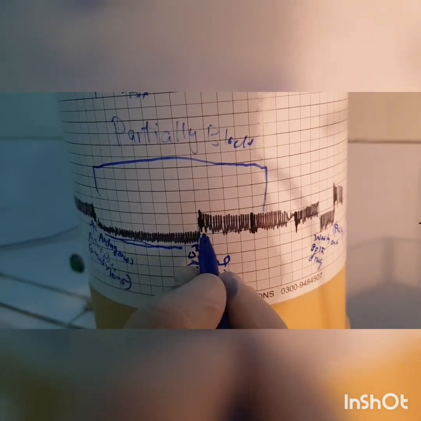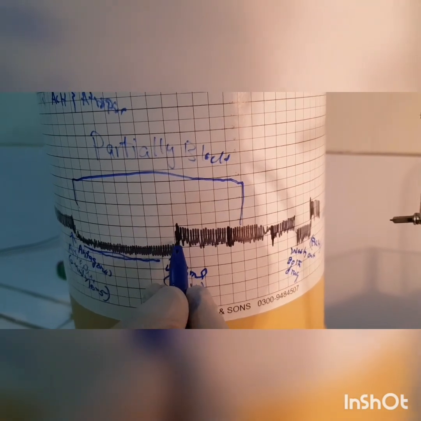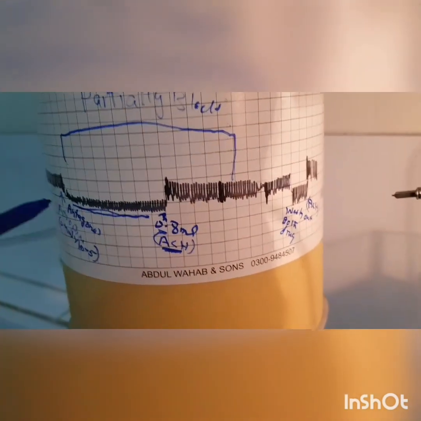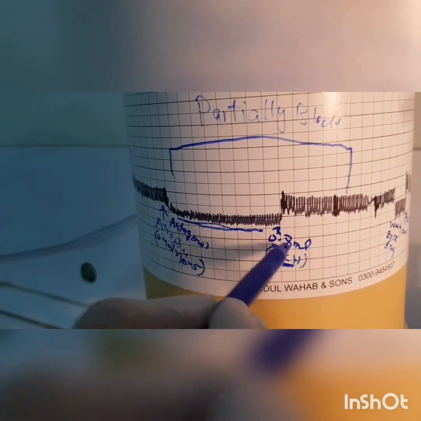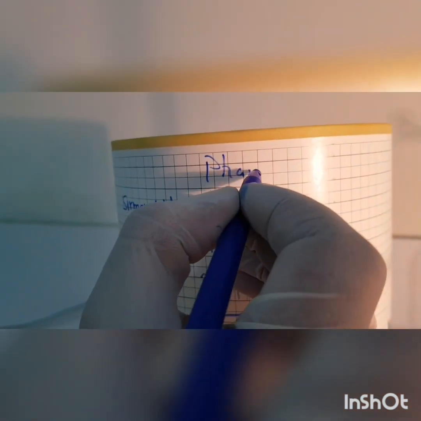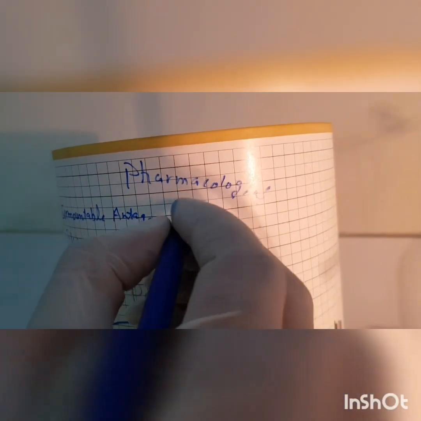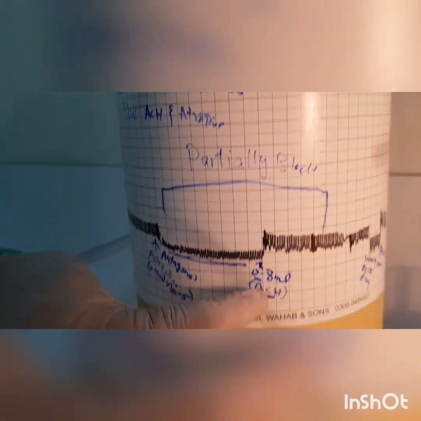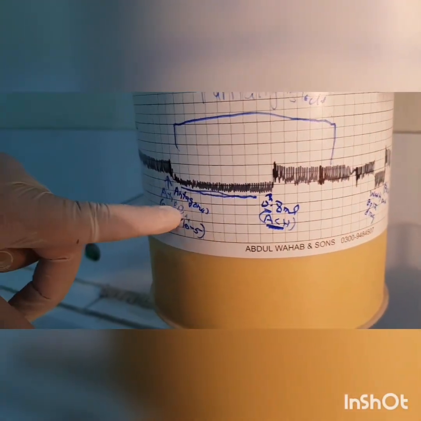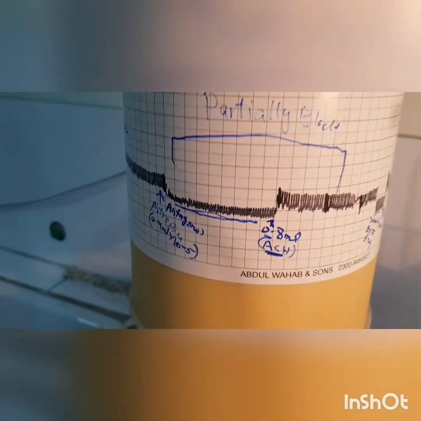And this type of antagonism between acetylcholine and atropine, which compete for the same receptor, is called competitive pharmacological antagonism. Because the antagonist blocks the muscarinic receptor and the agonist stimulates the receptor.